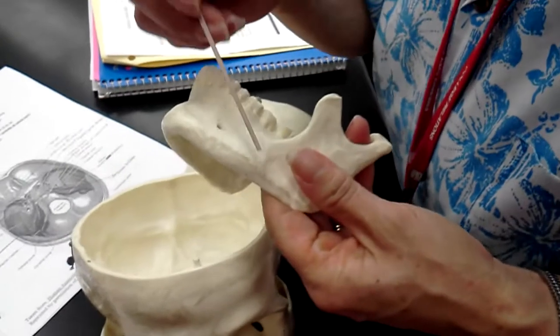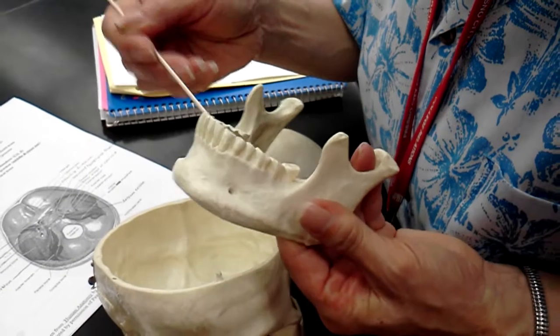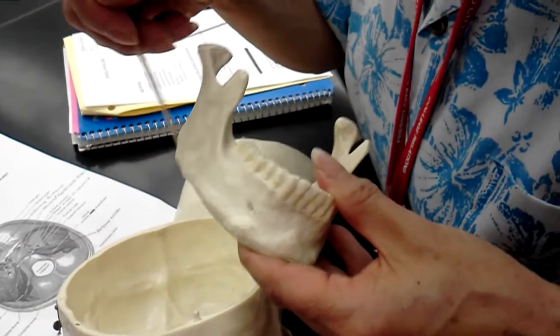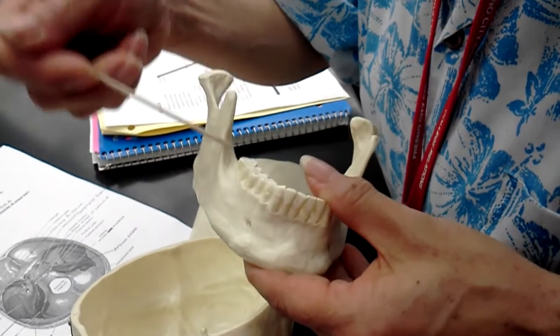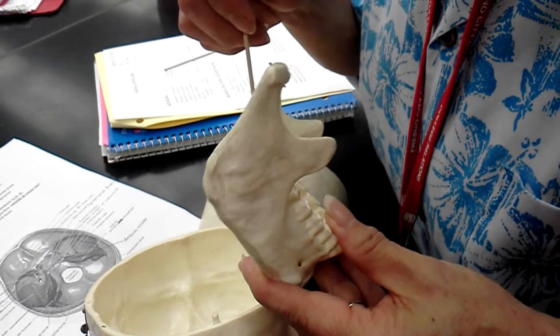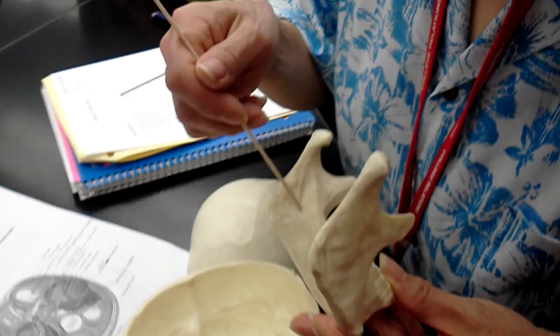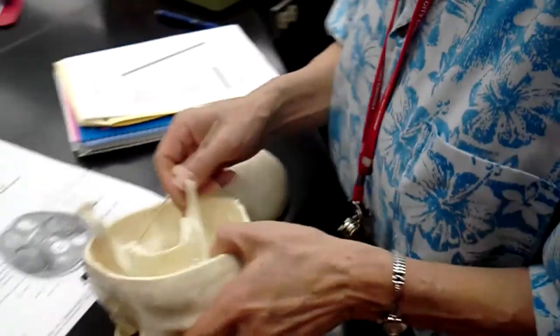On the mandible, we have our body, mental foramen, alveolar margin or process, mandibular angle, mandibular notch, mandibular ramus, coronoid process, condyloid process, mandibular foramen, mylohyoid line. Okay?